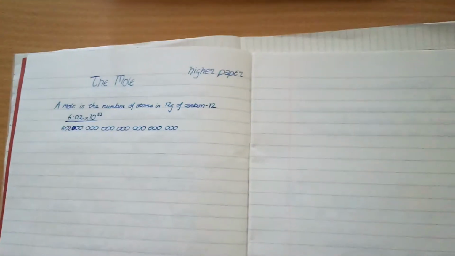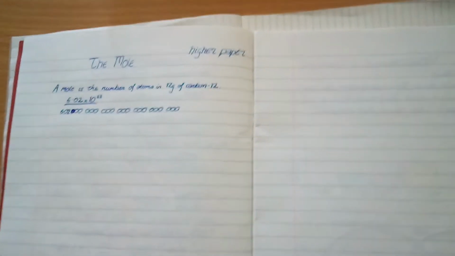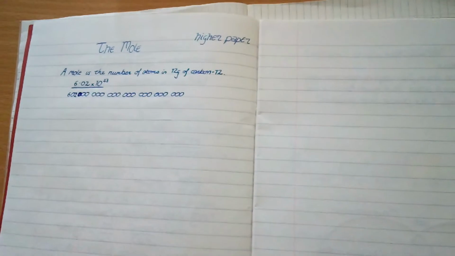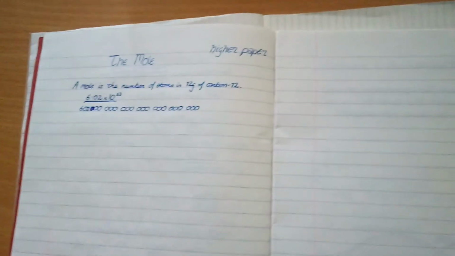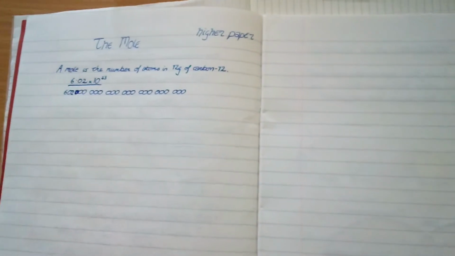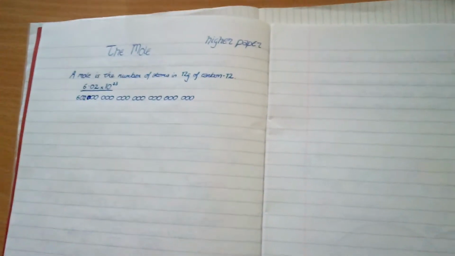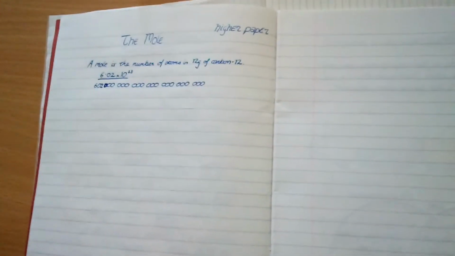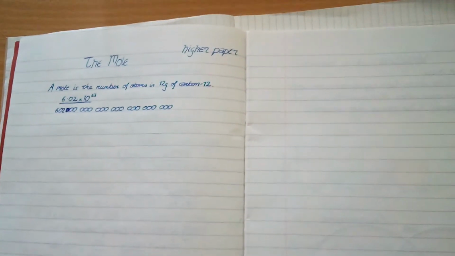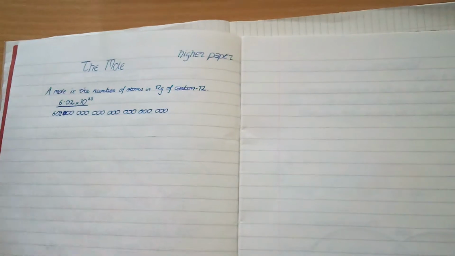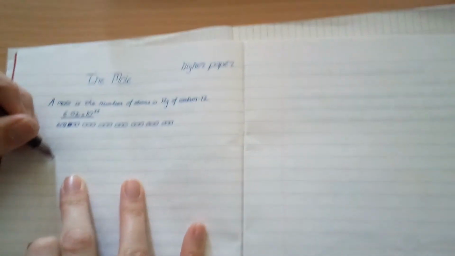Why do we need to know this? Well, quite frankly, at GCSE, you don't really need to do too much with this number. But thankfully, if you've been following along with my calculations, the next bit isn't too difficult, because we know our lovely triangle.